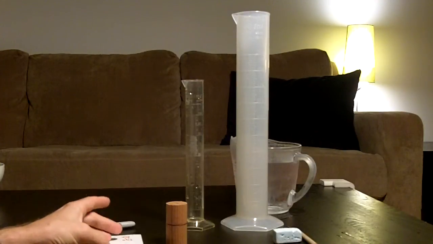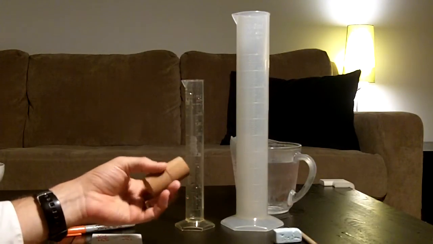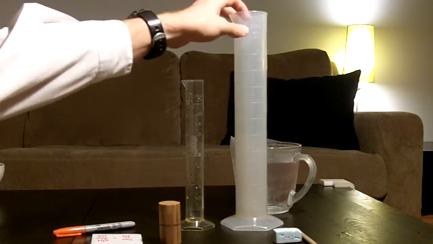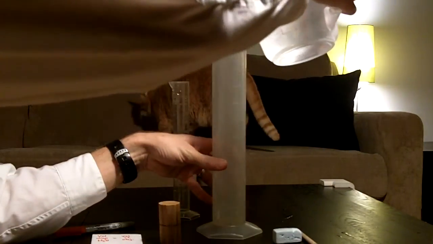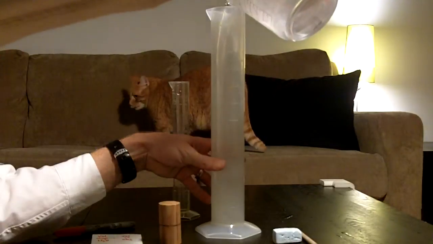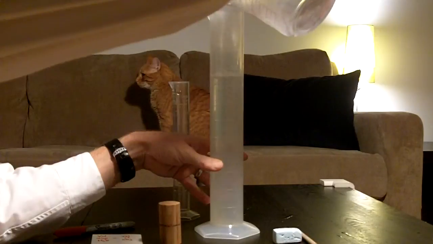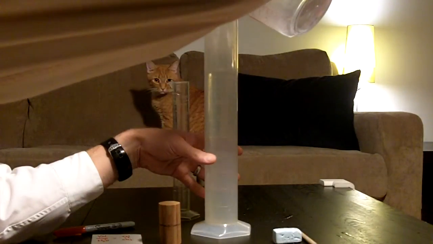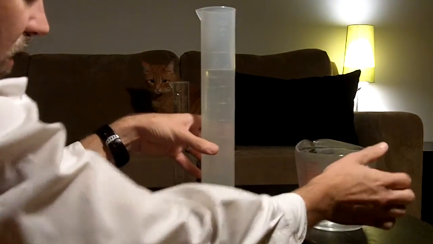Let's go ahead and get started. Alright, let's say we wanted to find the volume of this little cylinder, and we wanted to do it using a graduated cylinder. First we have to start with a known volume of water. Doesn't matter how much, just something we can access. So I'm going to try to get it to exactly 450 so it's convenient. Bottom of the meniscus, and we are right at 450 here.